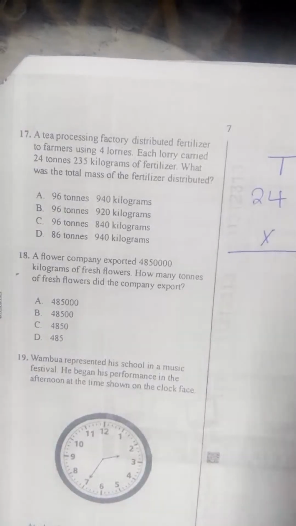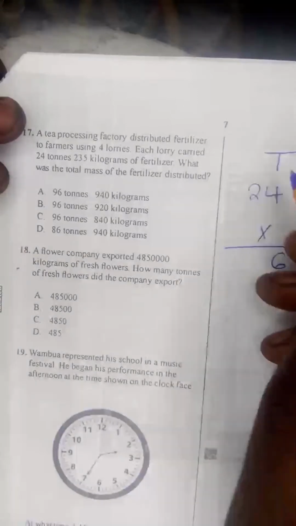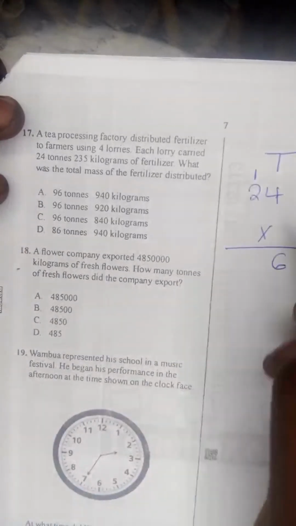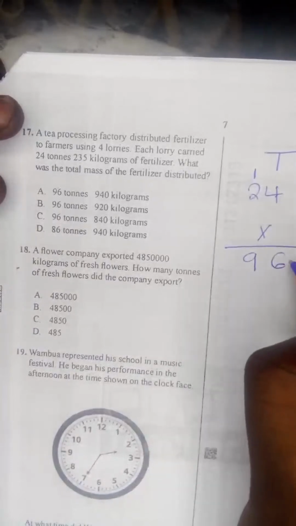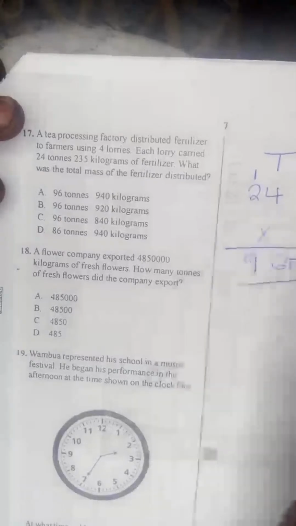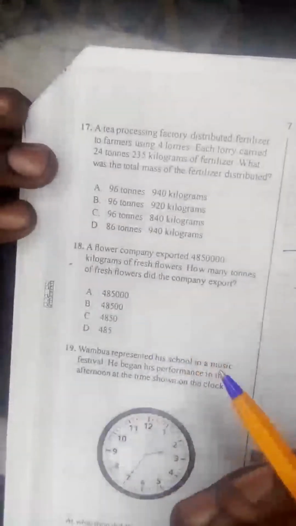we have 8. 8 plus 1, it is 9. Then on this side, 4 times 4, 16. 6, I carry 1. Then 4 times 2, it is 8. 8 plus 1, 9. Therefore, it is 96 tons, 940 kilograms. Come to your choices. Look at the right one and mark it as the right answer is A.